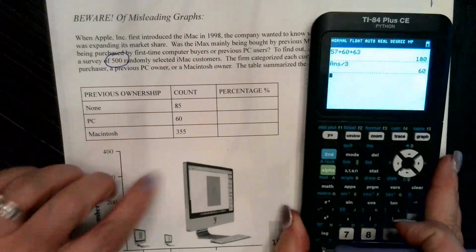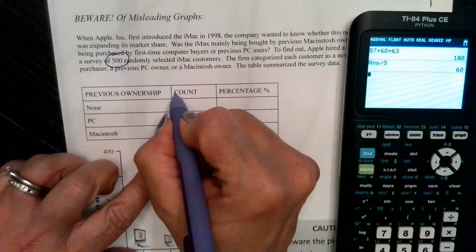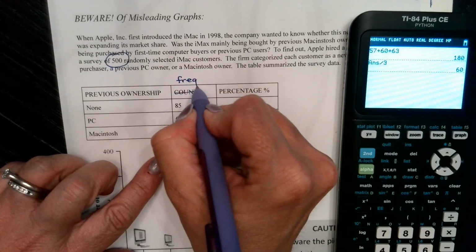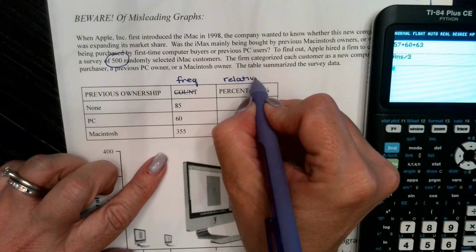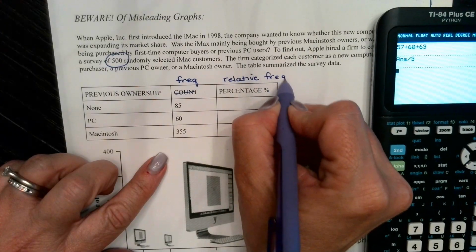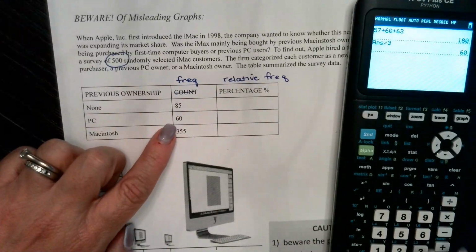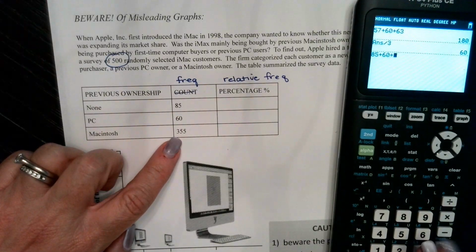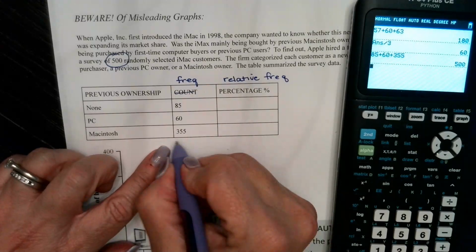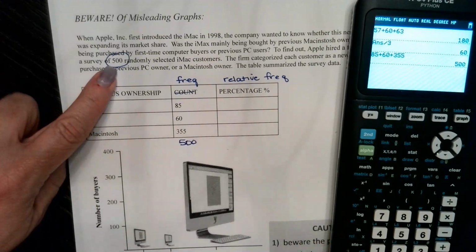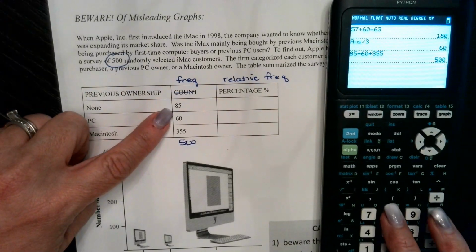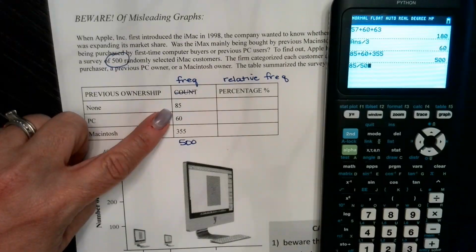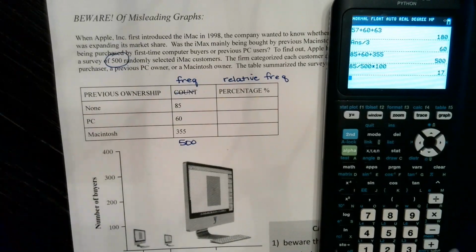To find the percentage, this count is technically a frequency, and this percentage is a relative frequency. If I look at that, I have 85 plus 60 plus 355, which is 500, what it told me up here, 500 users. So I'm good. To find the percentage, I would do 55 divided by 500 times 100.